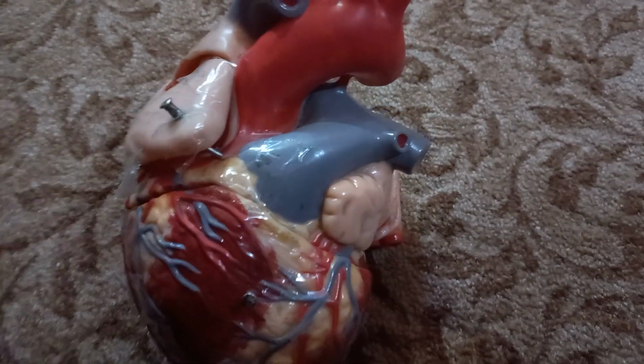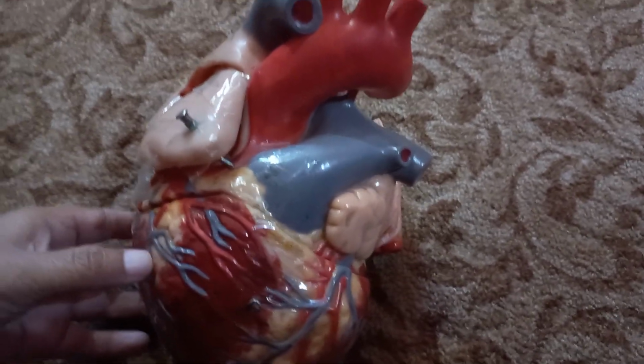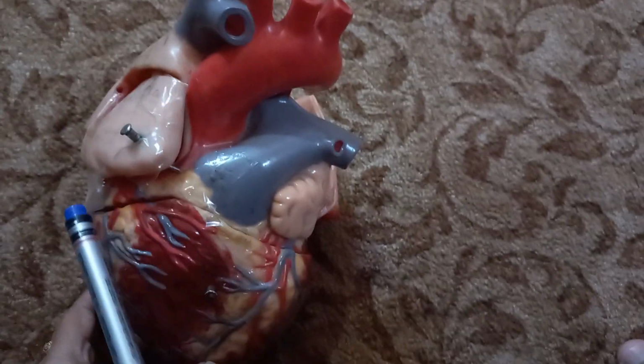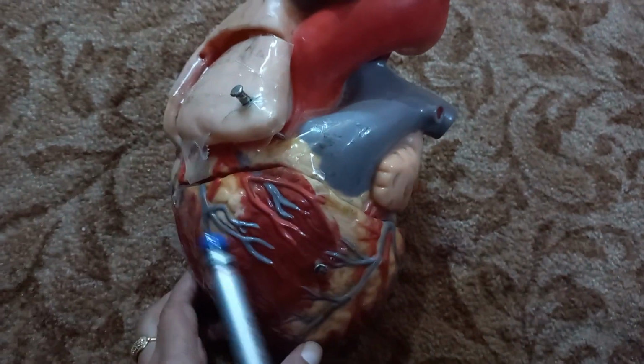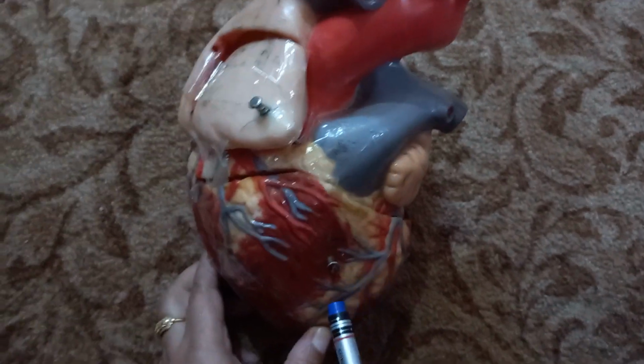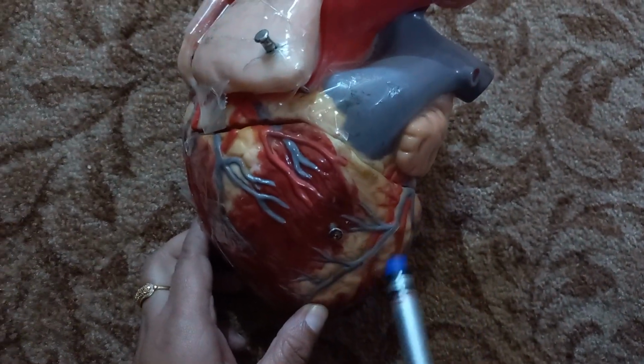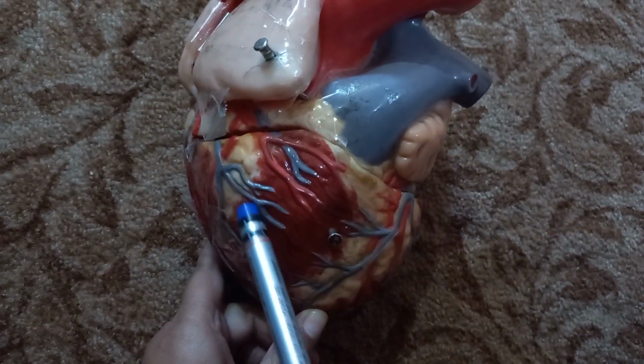Even the heart itself needs oxygen and nutrients, which are supplied by the coronary arteries and coronary veins. You can see the supply over here in this model structure: the coronary arteries and the coronary veins.